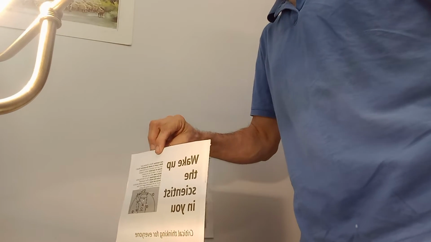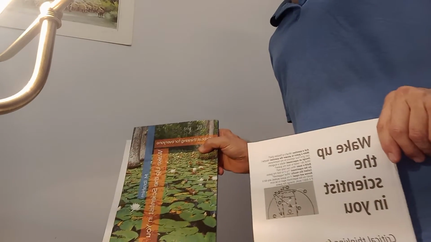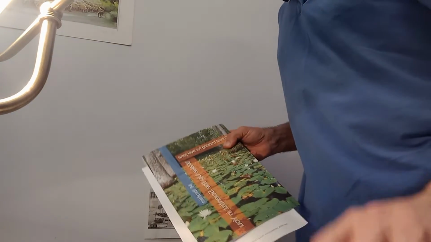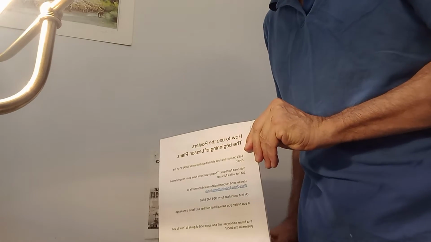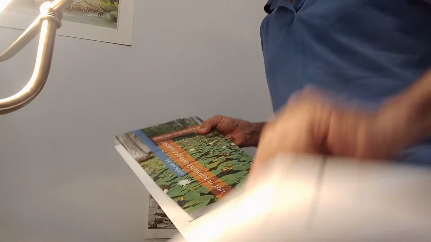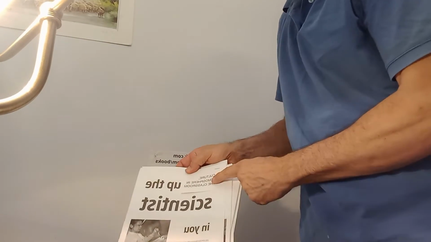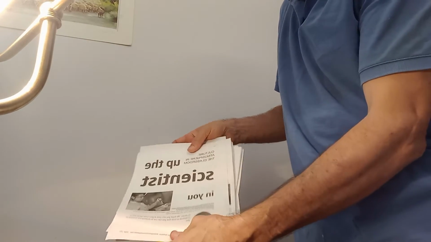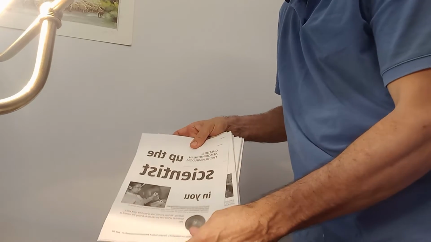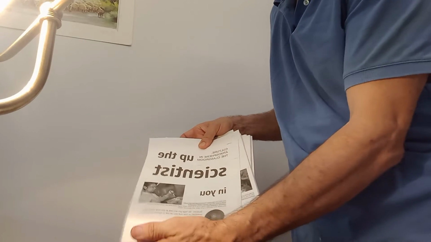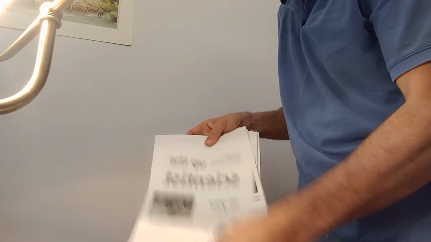Okay, here we go. We're talking about Wake Up the Scientist in You. The book looks like this, and you might call it How to Use These Posters, because this is mostly a book of posters. So the first thing to do is to set up the culture, and you do that with the first set. I took the last page and put that in this category.